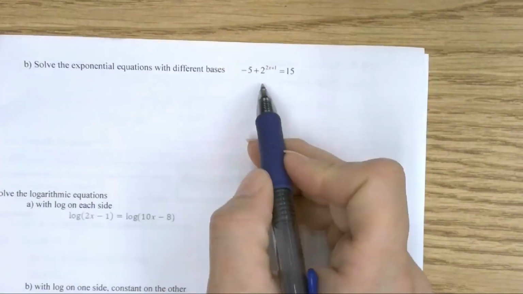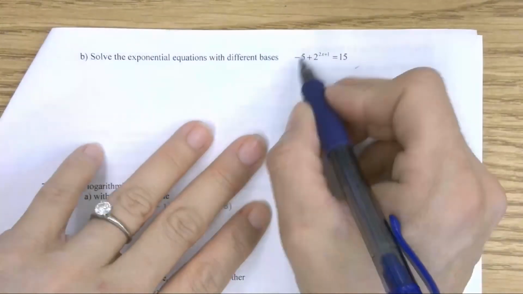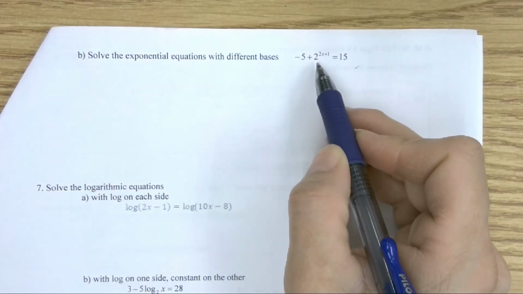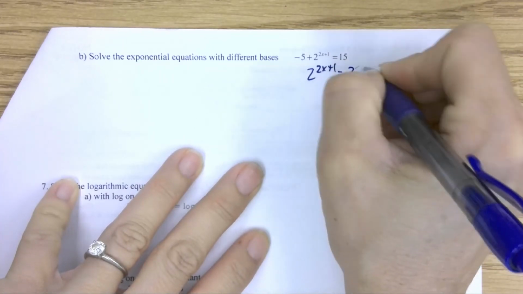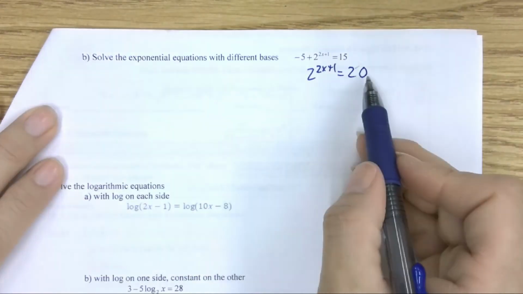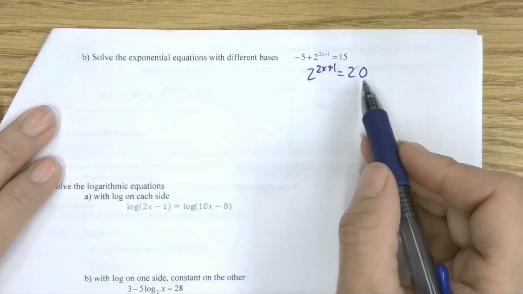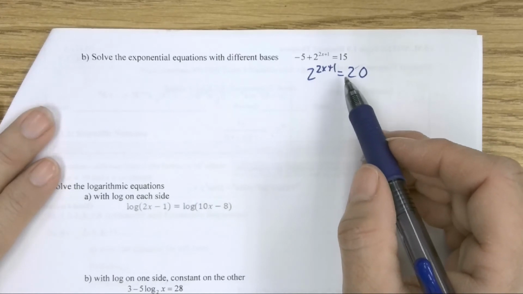So we've got something like example B. Now, I don't know yet if they can be written as like bases. If you have an exponential expression, you want to get that isolated first. So we're going to add 5 to both sides. And I'm now considering, can I write 20 as a base 2? No, you cannot. 2 to a power would never equal 20. So you're kind of stuck at this point. And so you have a couple of options.